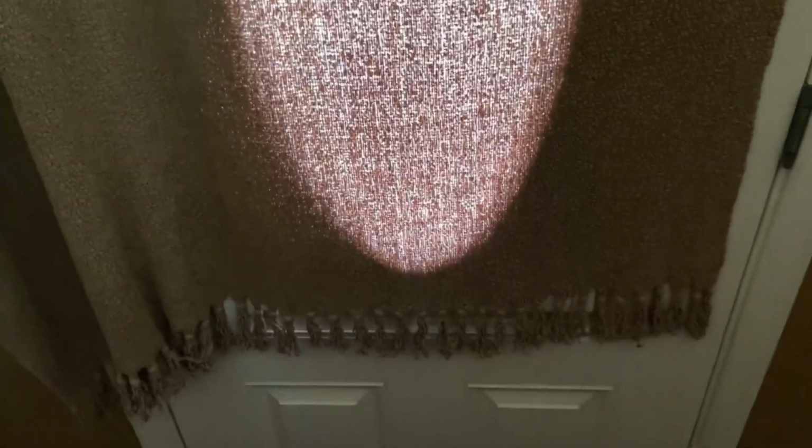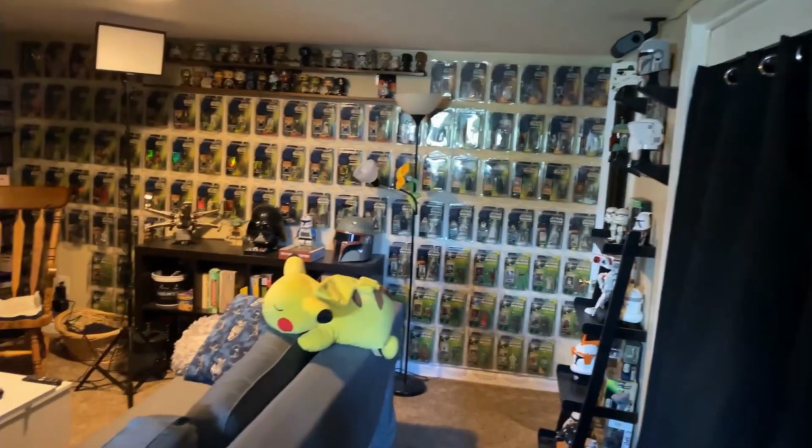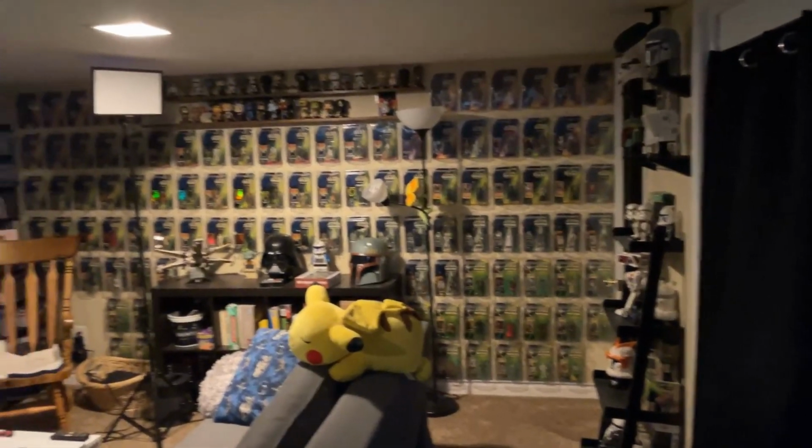I put a blanket over the front door to make sure I limit the light coming in from there. I close the blinds where the front windows are as well. And this reduces the amount of uncontrollable light that I have in this room.